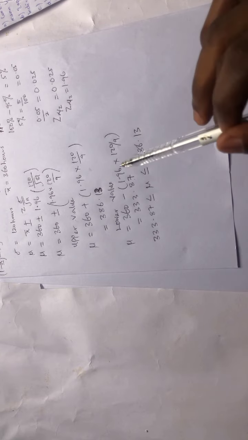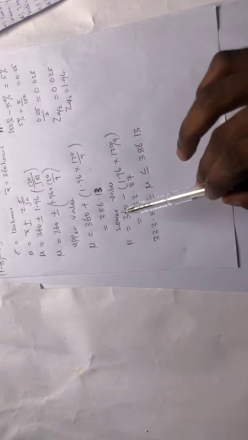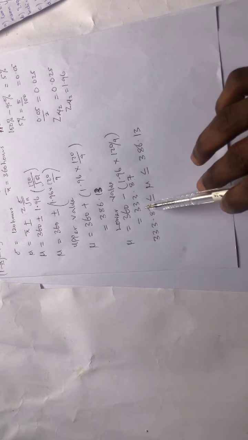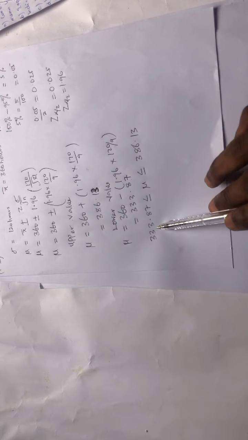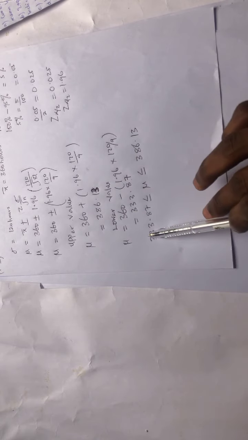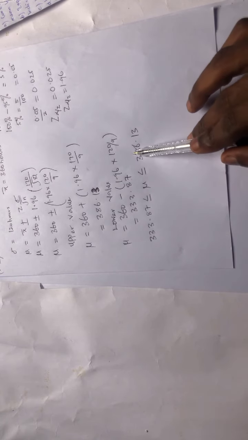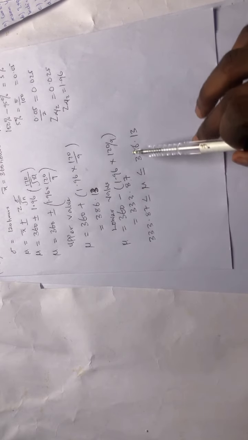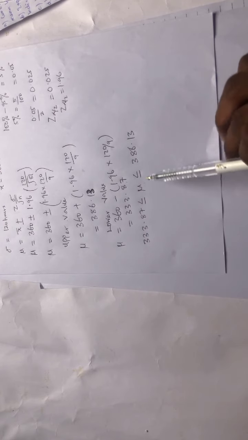When you've written this value, you can add to your answer by saying that the implication of this result is that the population life at 95% confidence lies between these two values. Judging from what we solved here, is this a point estimate or an interval estimate? Since it's an estimation between two values, that means it's an interval estimate.